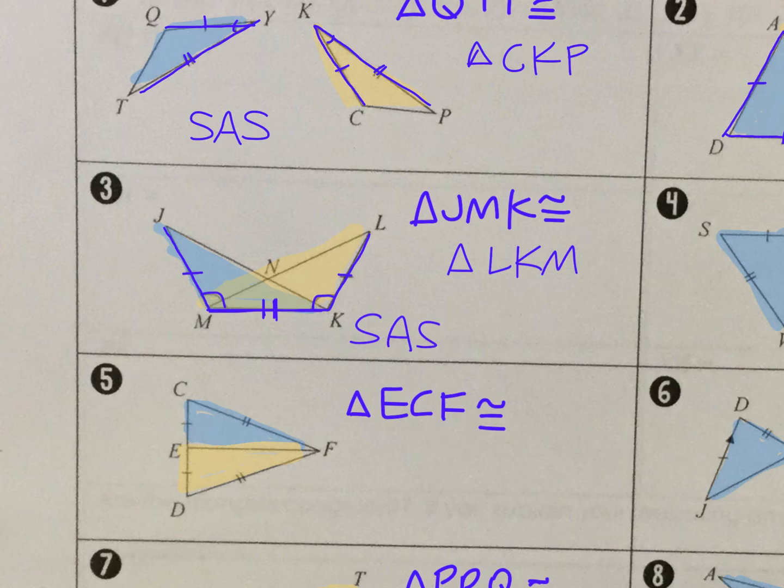And those are the 2 triangles that are congruent. If I wrote MLK, that'd be wrong. I have to keep it in the right order.